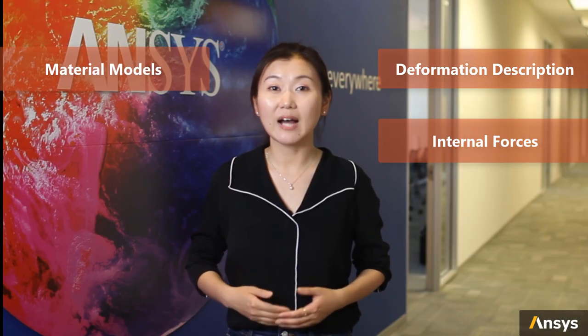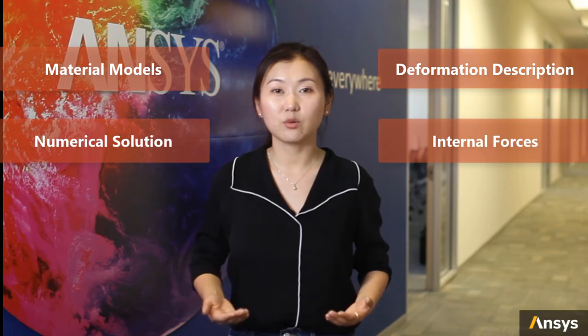For example, how deformation is described. What's the internal force in materials under deformation? Why there are different material models and how to choose from them, or even how the problems can be solved numerically. All such background knowledge is the keystone of mechanical simulation. It can be heavily related to mathematics.